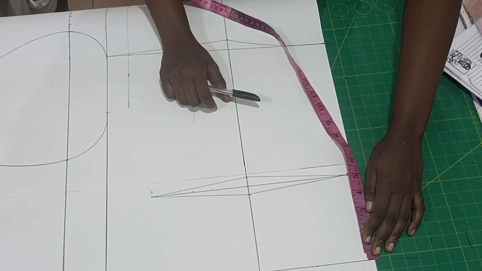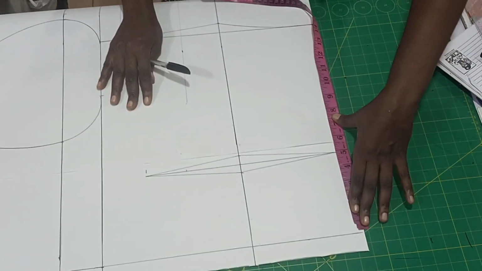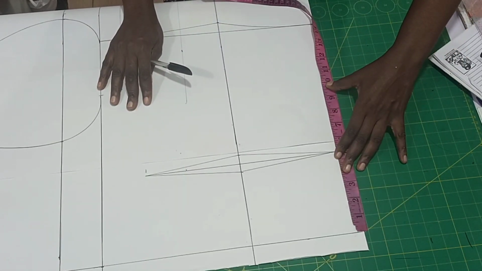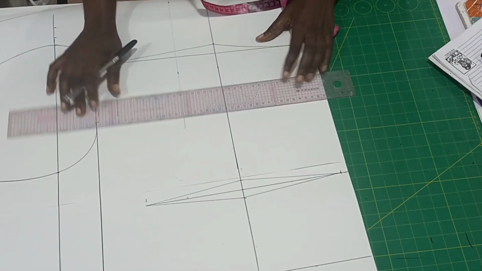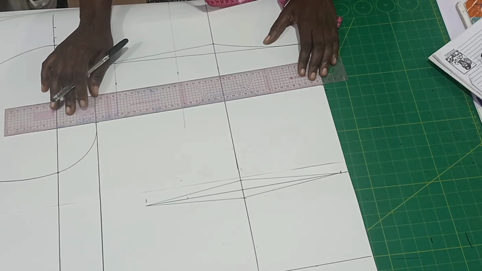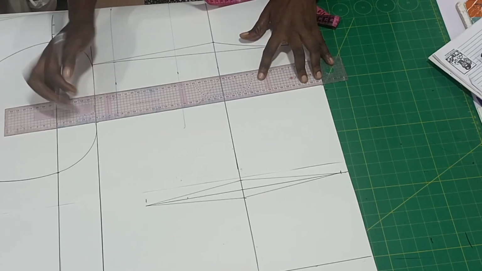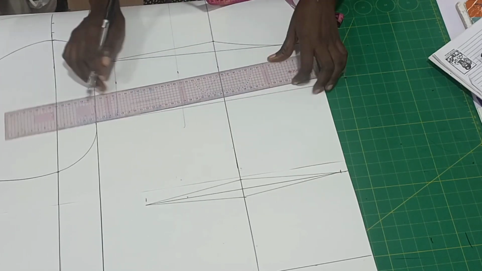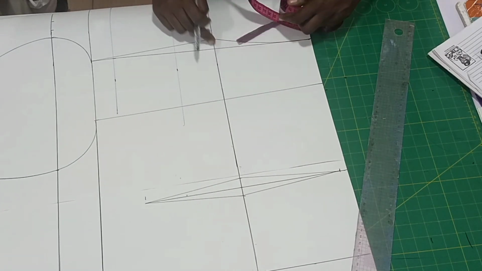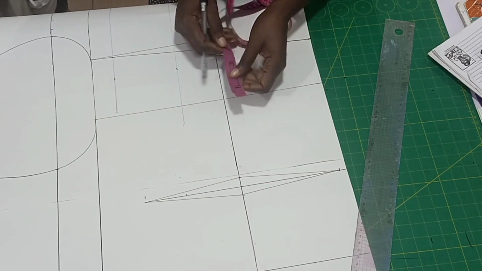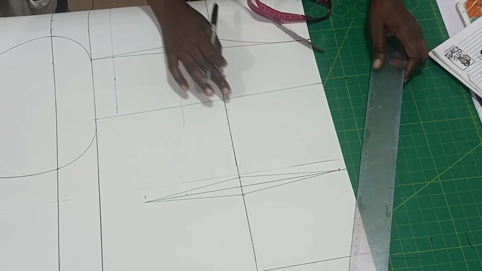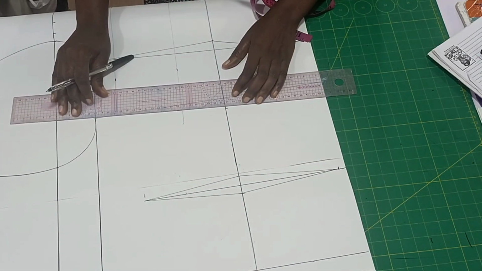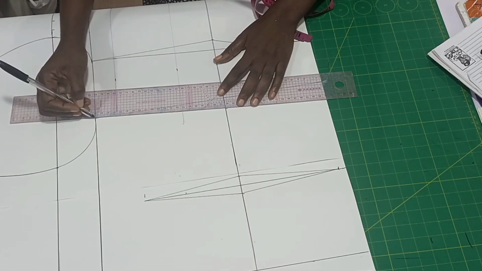Now I went ahead to put my hip measurements on the hip line. Then I also connected the lines together. So since the difference between the waist and the hip after all the dart intake is 0.75 for the front, remember it's still the same thing we used for the back, so it is still the same 0.75.